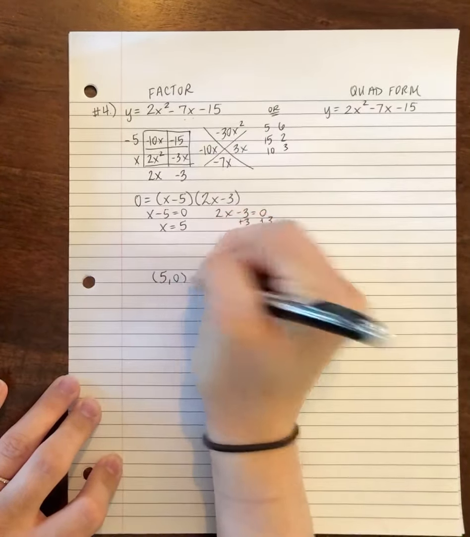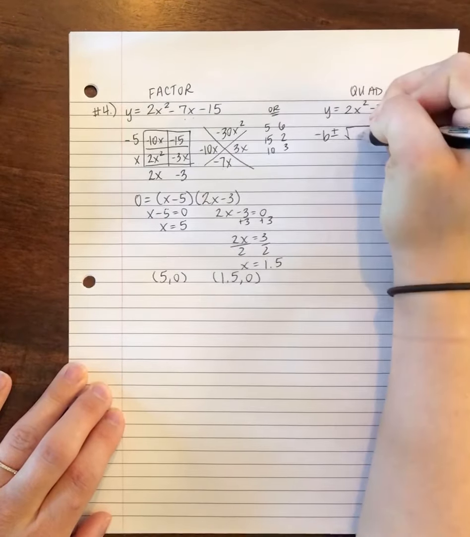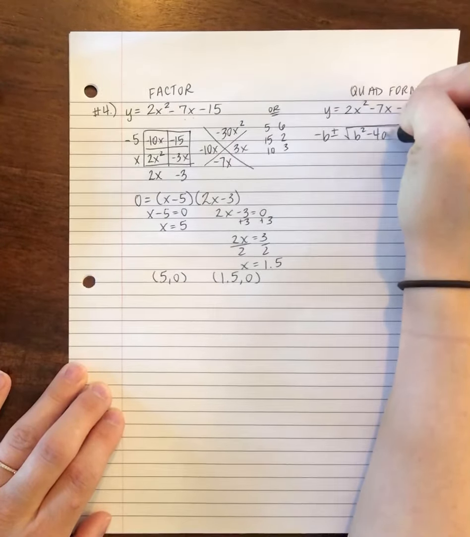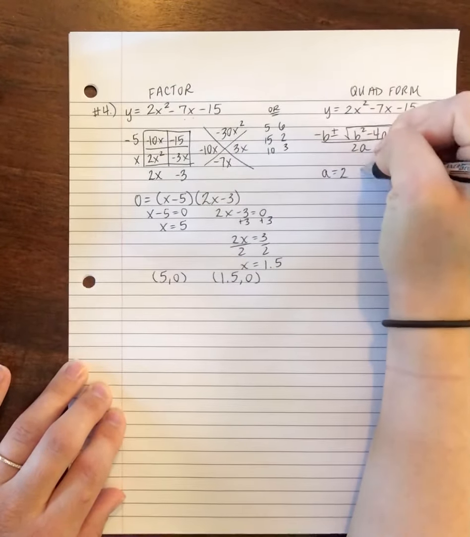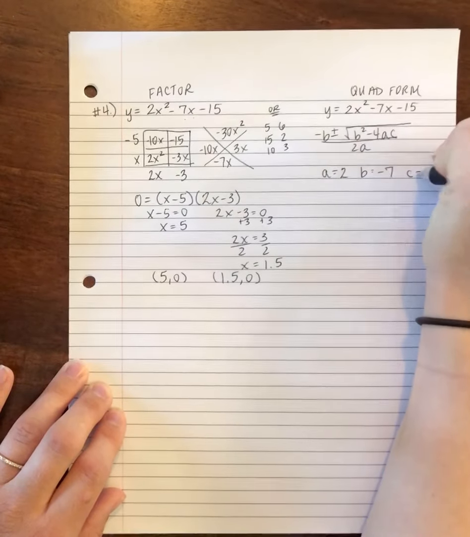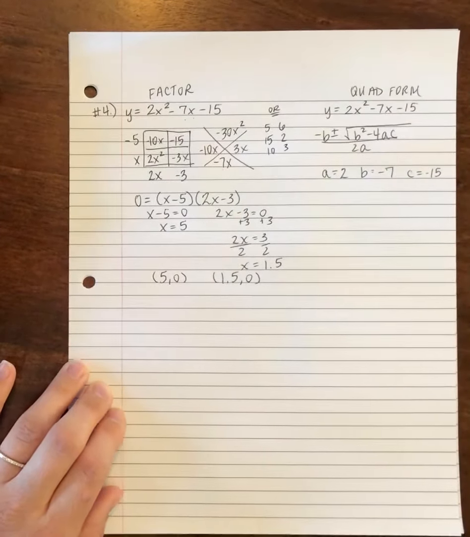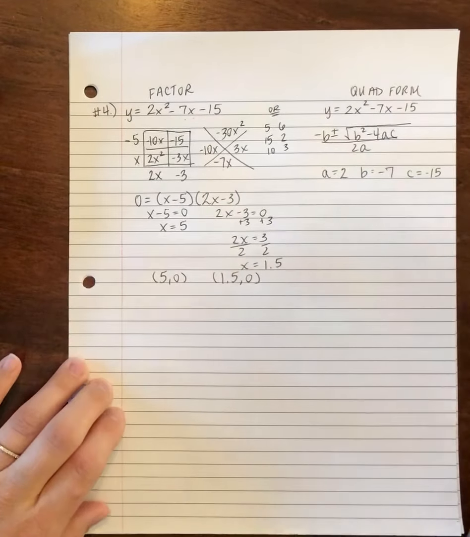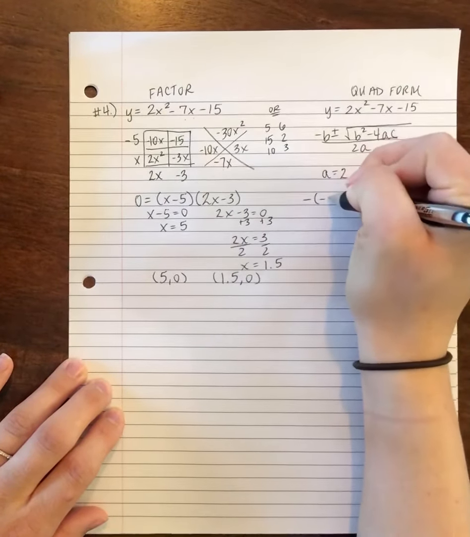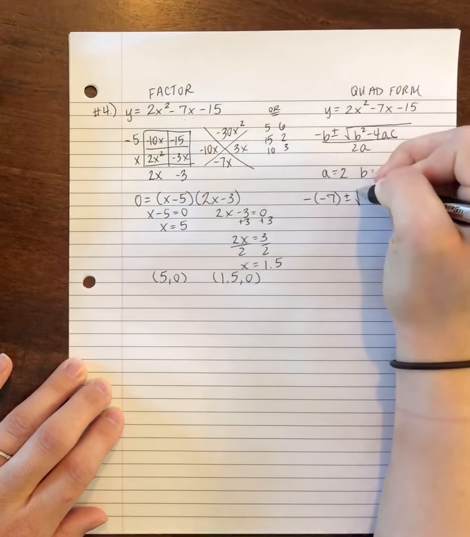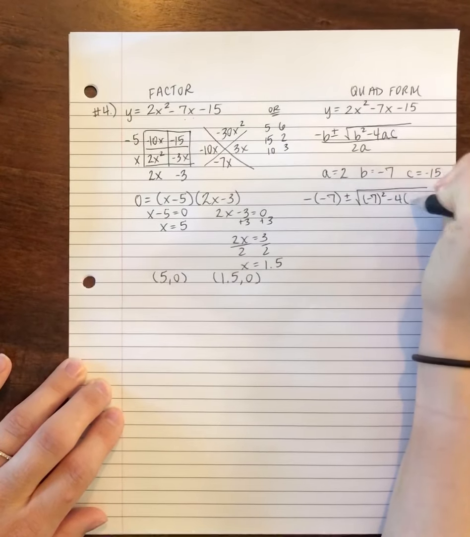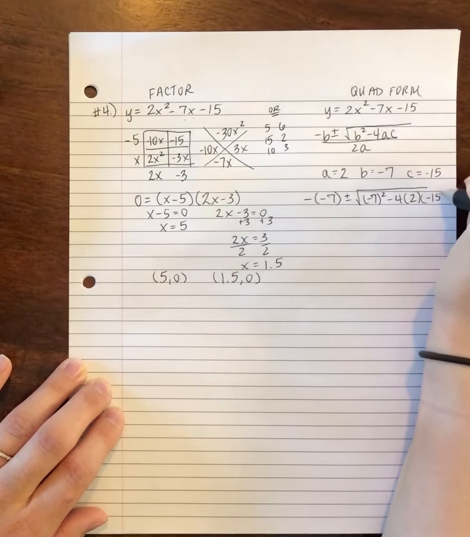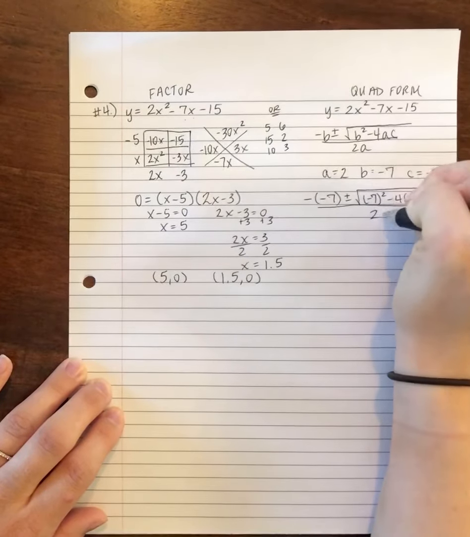Let's do the same problem by quadratic formula. The quadratic formula is negative b plus or minus the square root of b squared minus 4ac, all over 2a. My a equals 2, my b equals negative 7, my c equals negative 15. I'm going to be very careful and substitute those in for each value. So I'm going to have negative (negative 7) plus or minus the square root of negative 7 squared minus 4 times 2 times negative 15, all over 2 times 2.